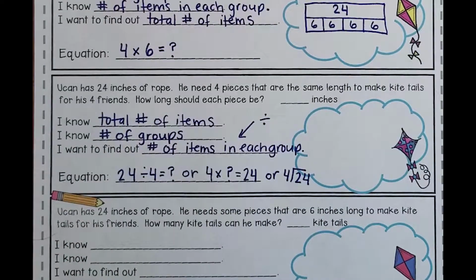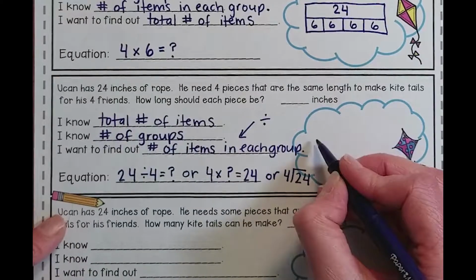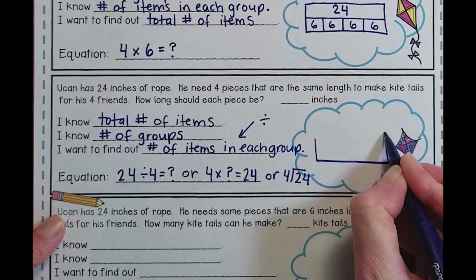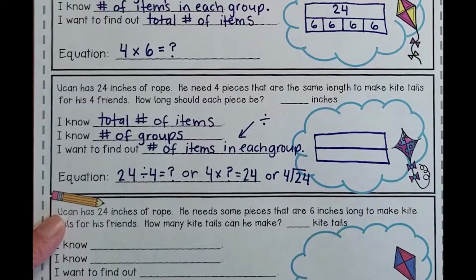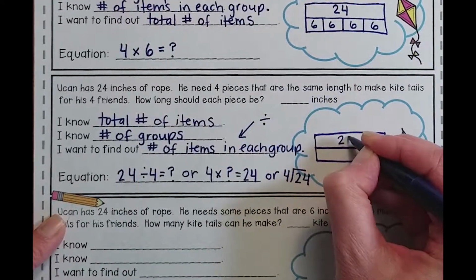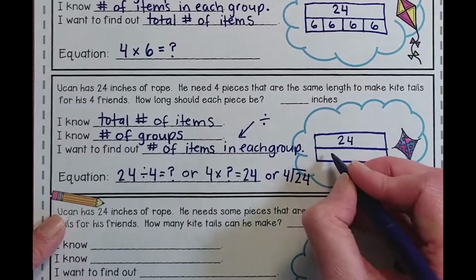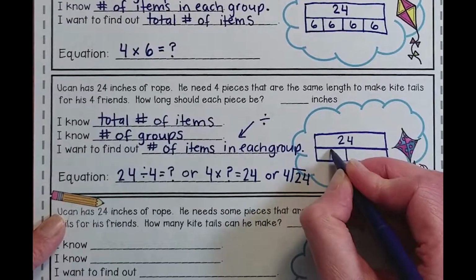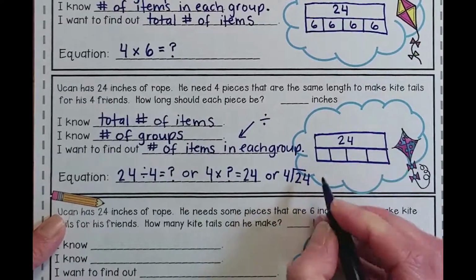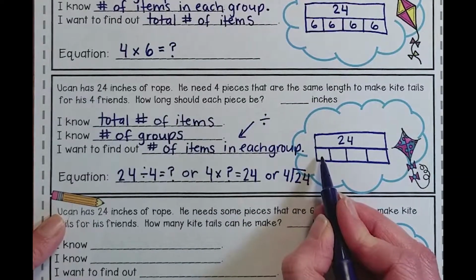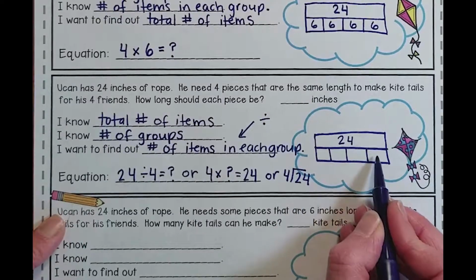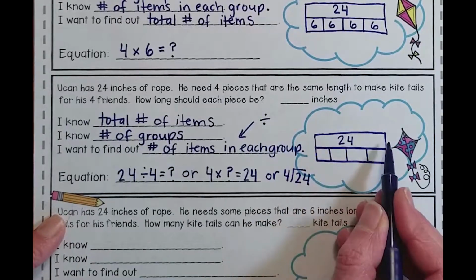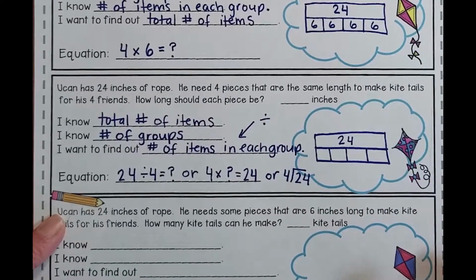Let's go ahead and draw a picture. This time, when I do my bar model, guess what I do know? I know the total number of items up here. And I know how many groups. I know there's 4. So I just have to think to myself, what plus what plus what plus what is going to give me that total number of items, 24.